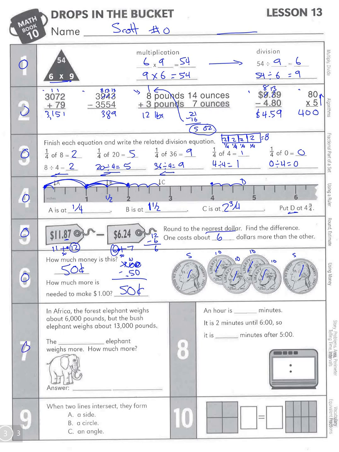All right, number 7. In Africa, the forest elephant weighs about 6,000 pounds. But the bush elephant weighs about 13,000 pounds. So how much more? We're going to compare which elephant weighs more. Well, the bush elephant, definitely. And how much more?